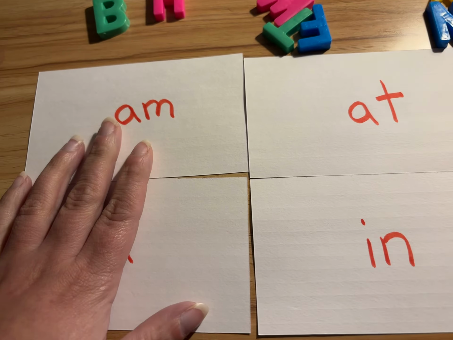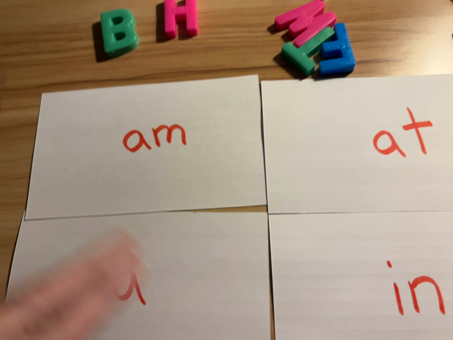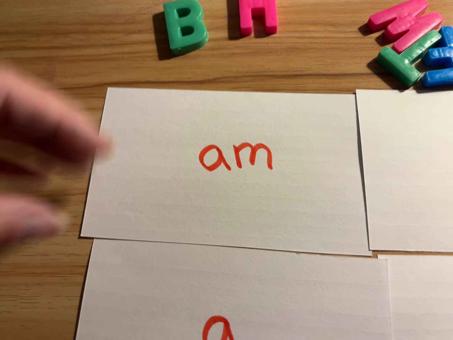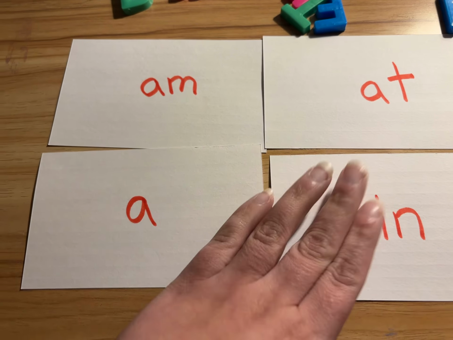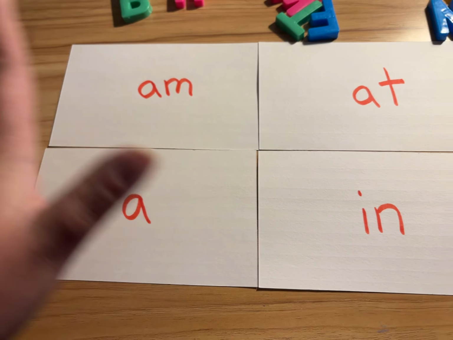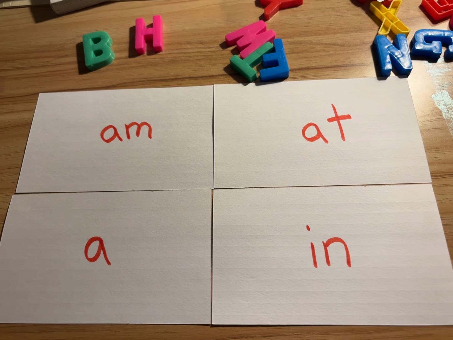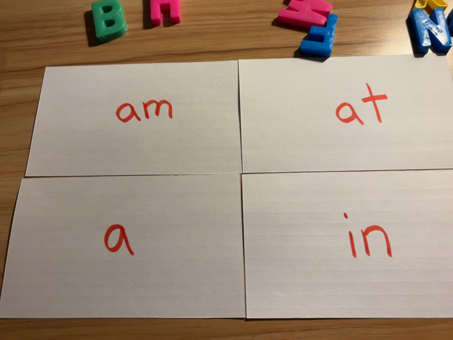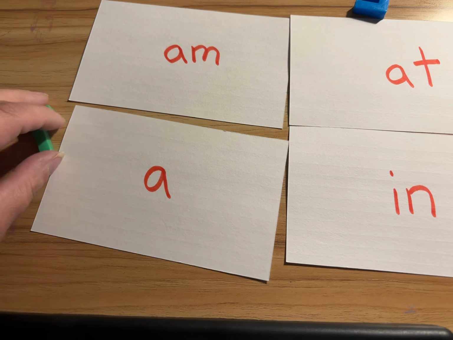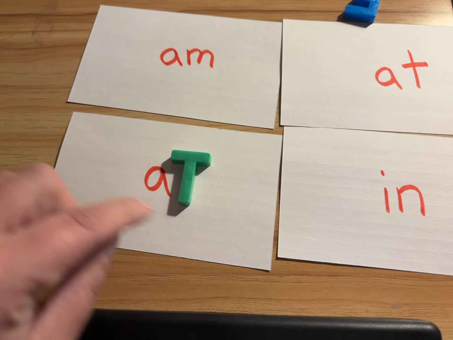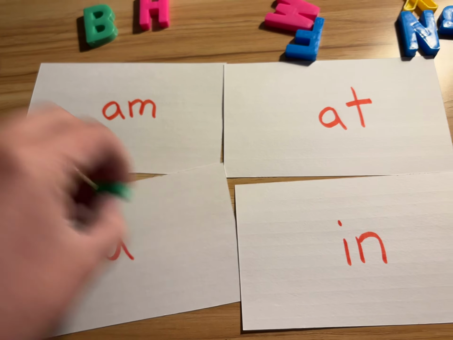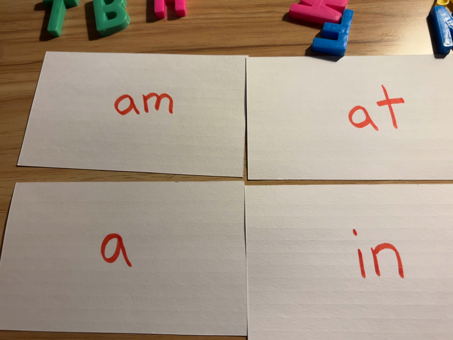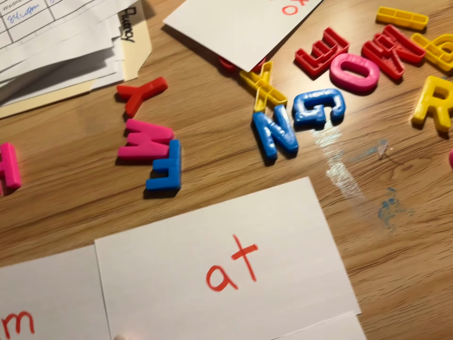Depending on the level they were at, you could start with saying, okay, we're going to work with this card. What letter do we need? Or you could give them these cards, and when they were ready, you say, okay, out of these cards, what card and what letter can I use to make at? At. So there's different ways to practice.